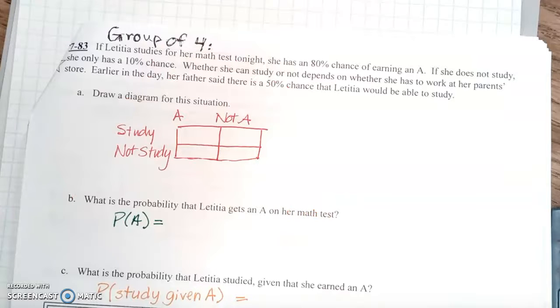18 is question 83. It says, if Letitia studies for her math test tonight, she has an 80% chance of earning an A. If she does not study, she only has a 10% chance. Whether she can study or not depends on whether she has to work at her parents' store. Earlier in the day, her father said there's a 50% chance that Letitia would be able to study.